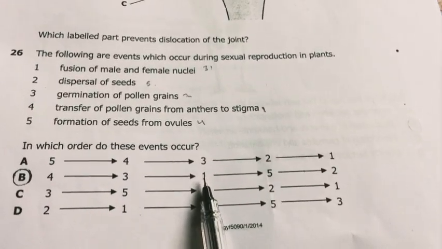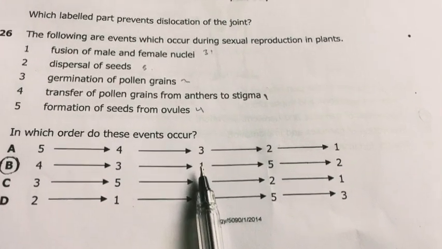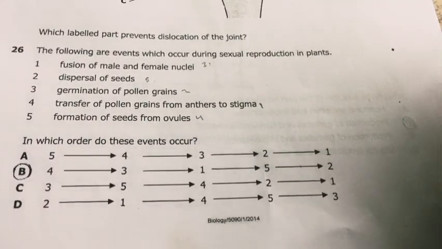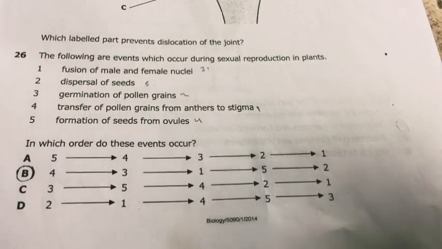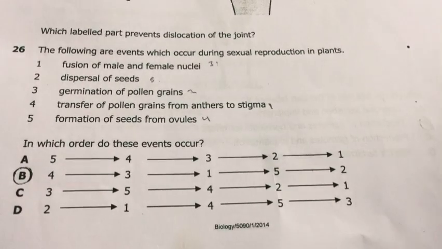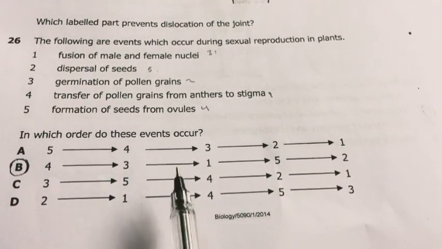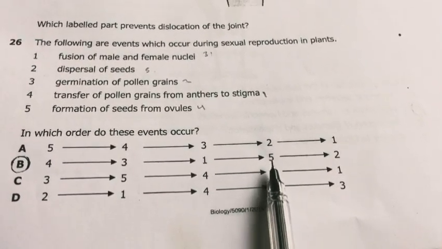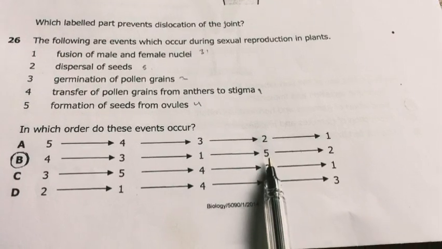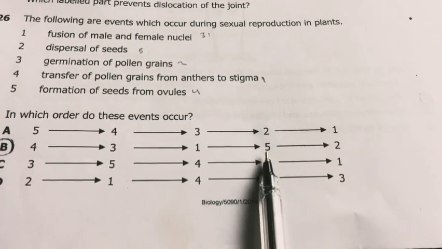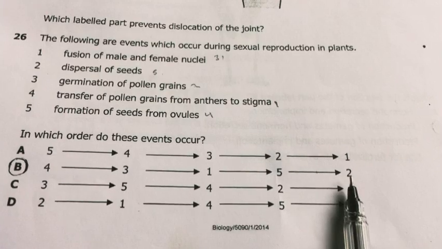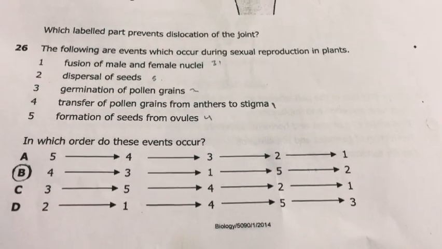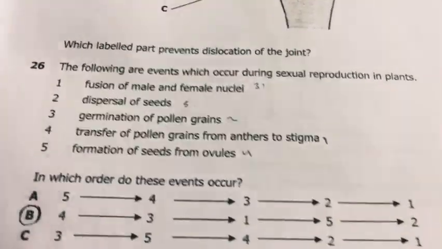Then 1, fusion. After settling on top of the stigma, it grows inside. That germination into the stigma is what you call germination of pollen grains. Then it reaches the ovary and fusion occurs. Therefore, 1 follows. Then number 5, formation of seeds, which of course have embryos. And then number 2, dispersal of those seeds, which later on grow. So my answer there was B. That is your grade 12 reproduction topic.